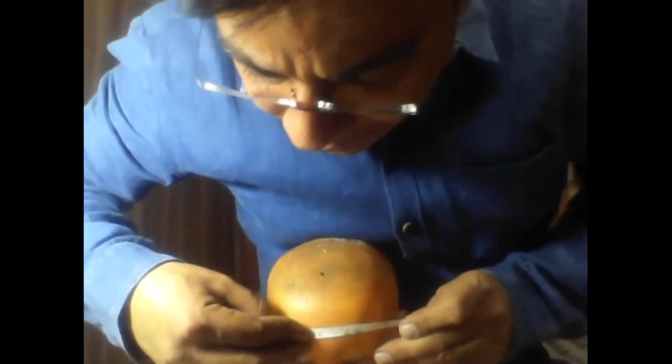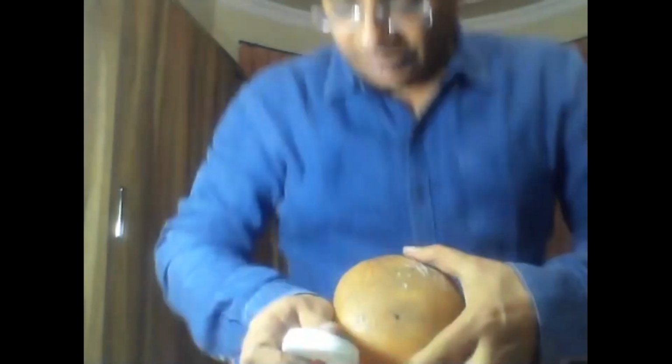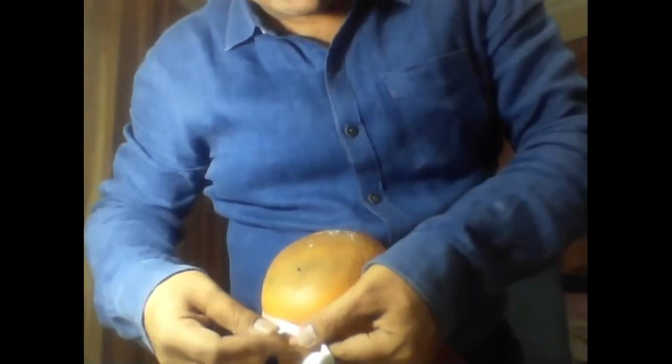we need to measure the circumference of the head, starting from FPZ, passing through T3, passing through OZ, which we have already marked, passing through T4, moving back, coming back to the same place at FPZ.